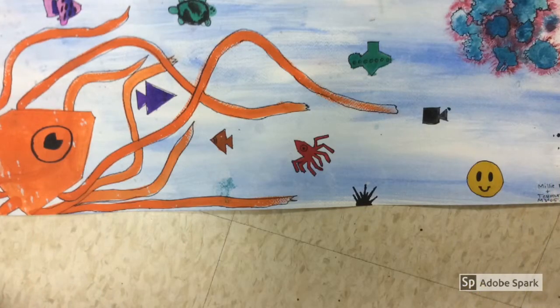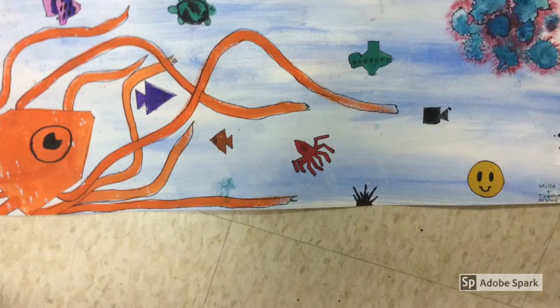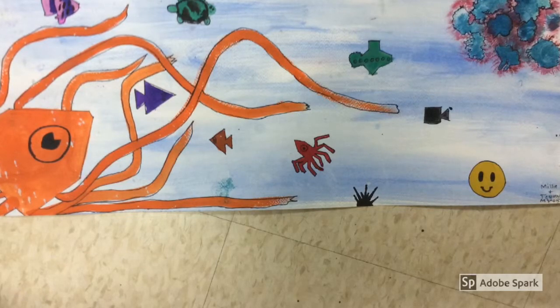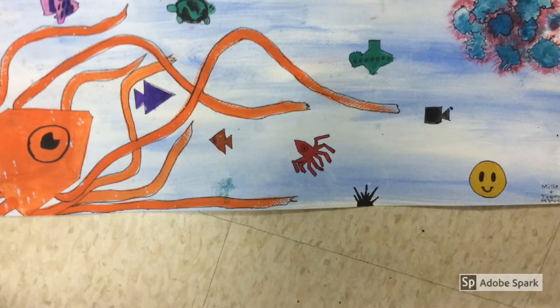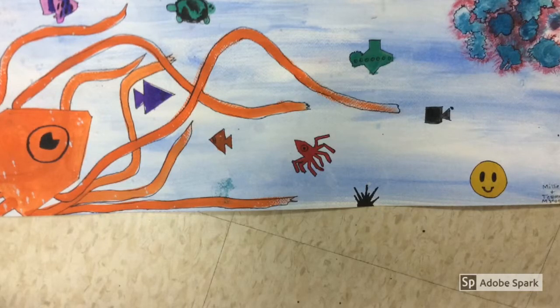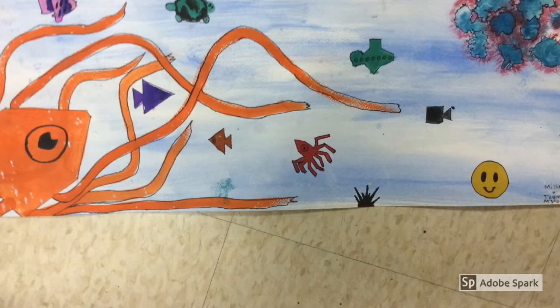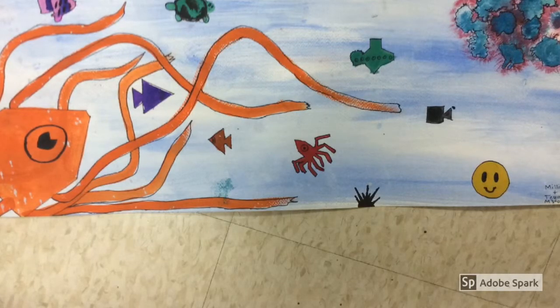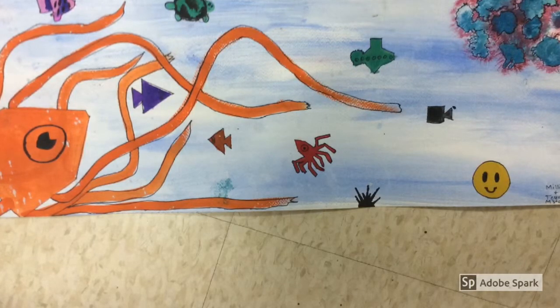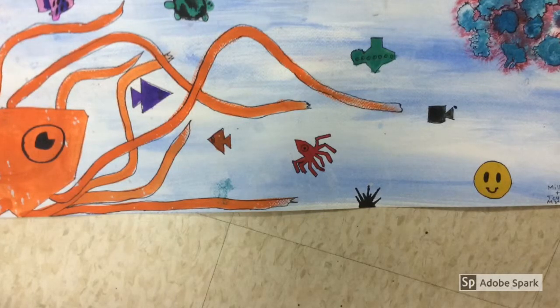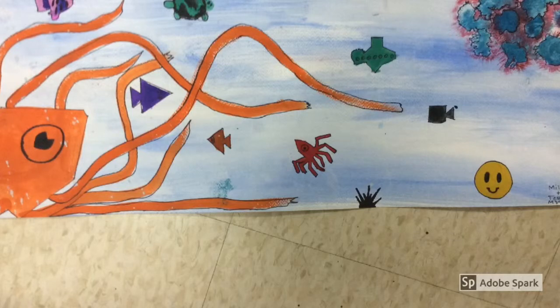Okay, so on the bottom half, which is underneath the stars, we have created a water view. The water is made using various shades and tints of blue diluted paint to become lighter in color. In the water, there are many sea creatures made of different geometric shapes, like triangles, circles, squares, etc. The sea creatures are made using hard and soft lines and overlined with Sharpie.